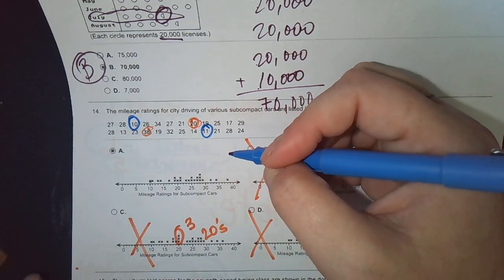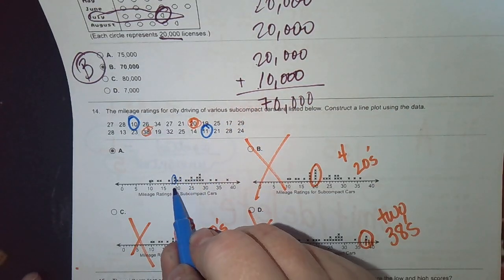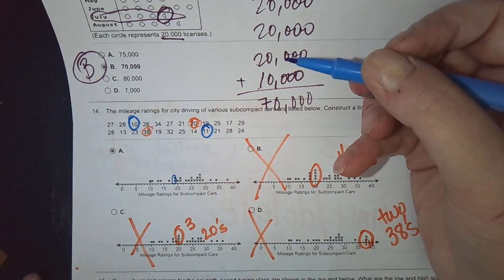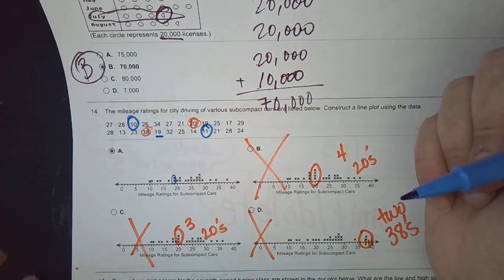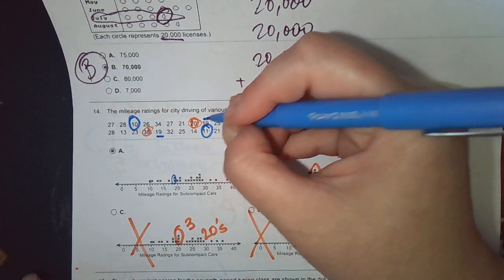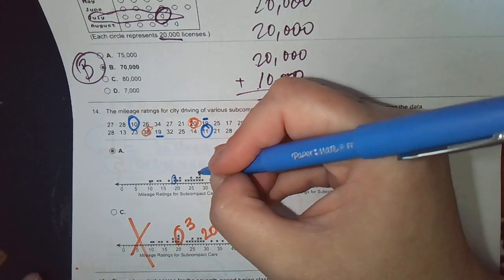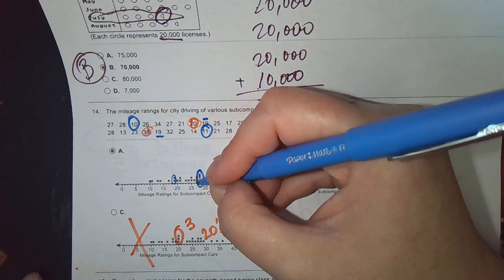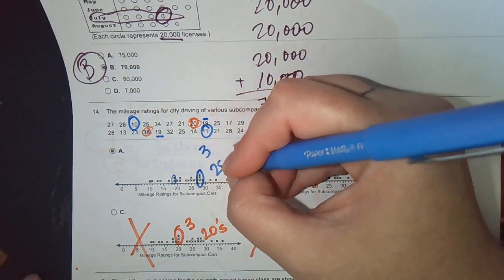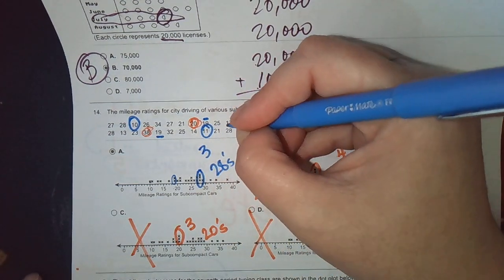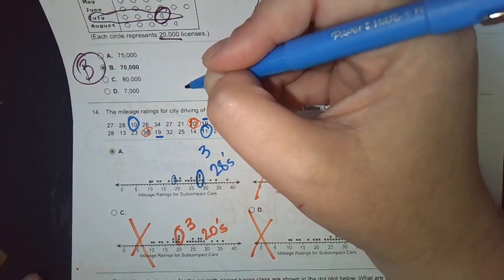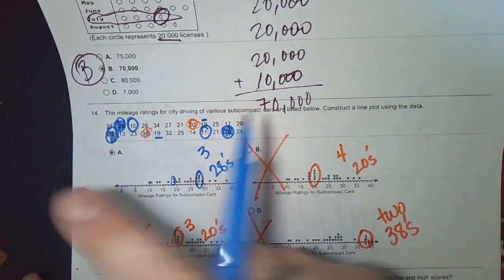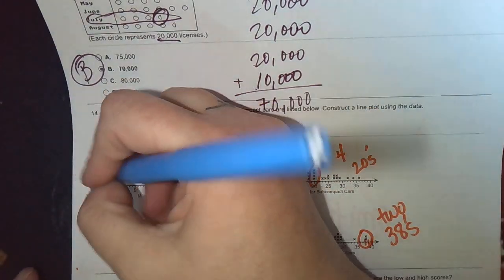Then these 2 little x's are at the 19, so we should have 2 19s. Here's 1, and here's the other. Yeah, okay, then we should have 3 at whatever this is. Let me count where this is. 30, 29, 28. We should have 3 28s. Let's see if I got that. 28! 28! 28! Oh, look, 3 28s. Okay, so A is the right answer.